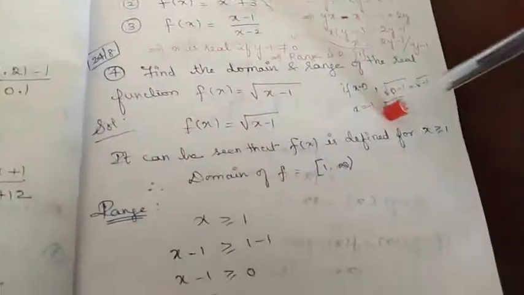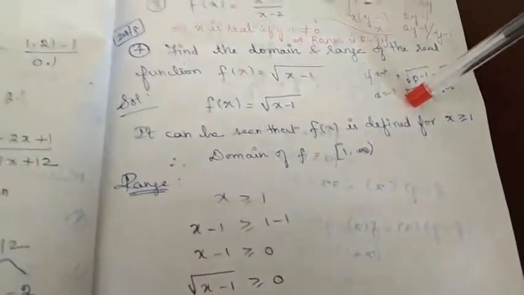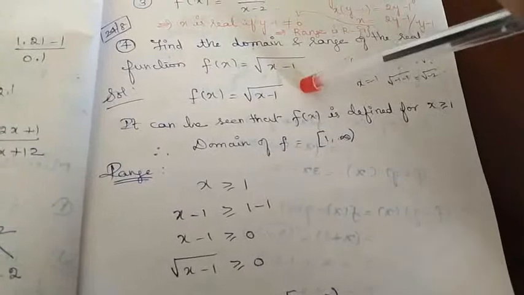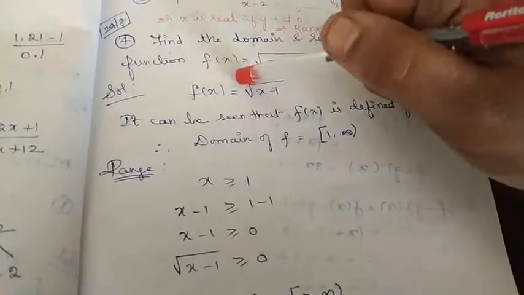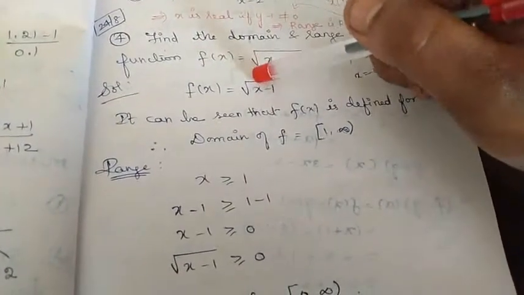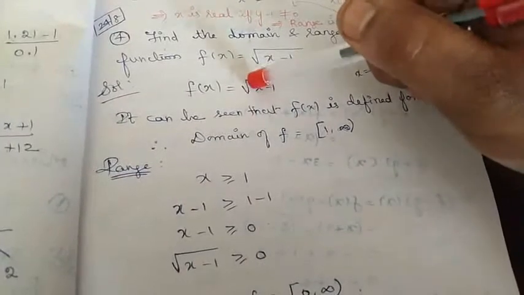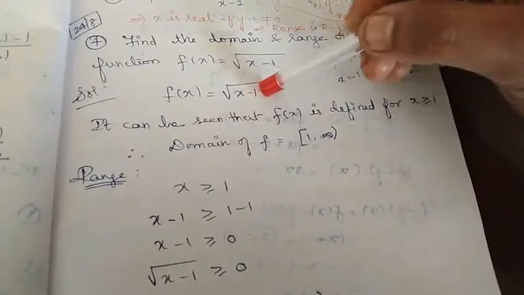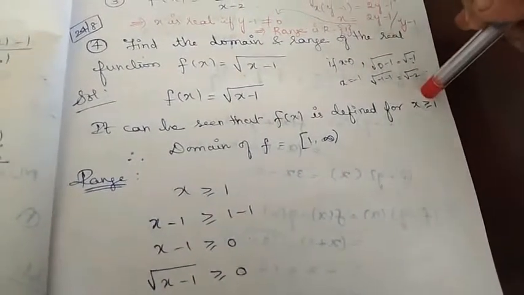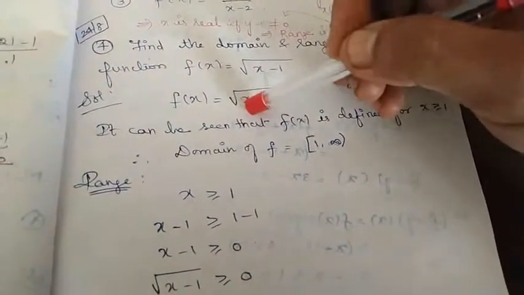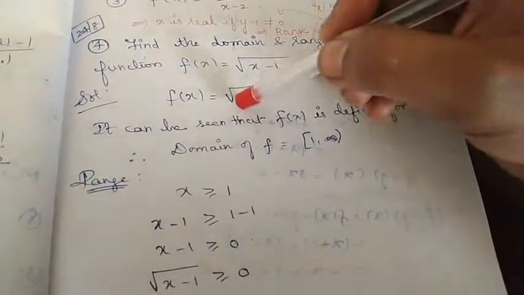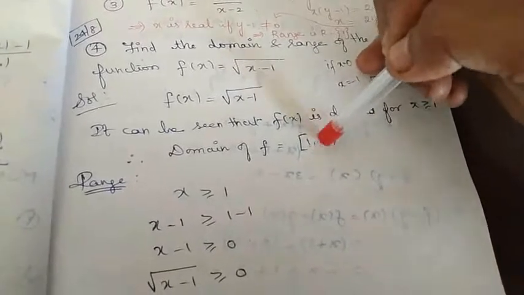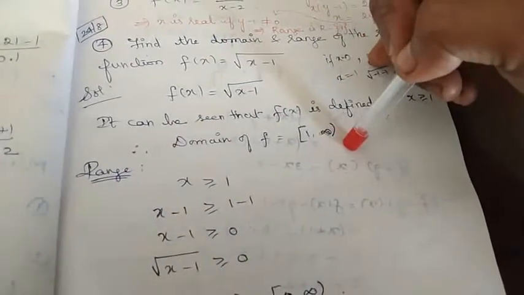So we have seen another example to find the domain and the range. Square root of x minus 1. Then again, as I told you, to find the domain, the expression under the root should not be negative. So for what value of x will this be non-negative? Here x should be greater than or equal to 1. If it is less than 1, it will become negative, right? So the domain is x greater than or equal to 1. So [1, infinity), closed at 1 and open at infinity.